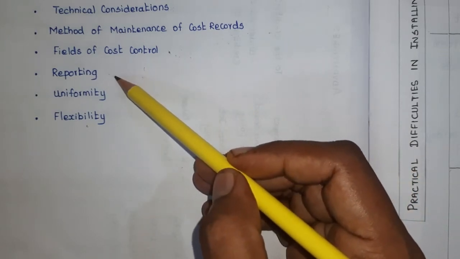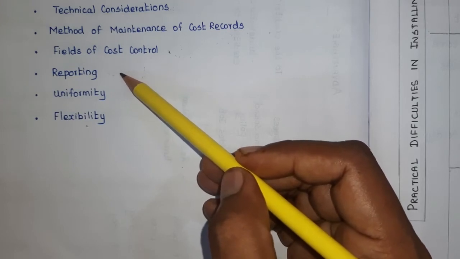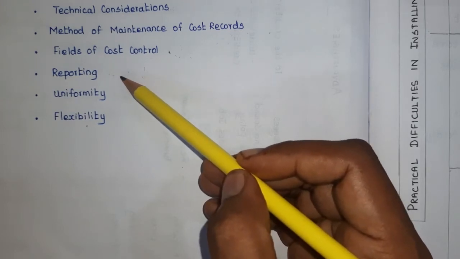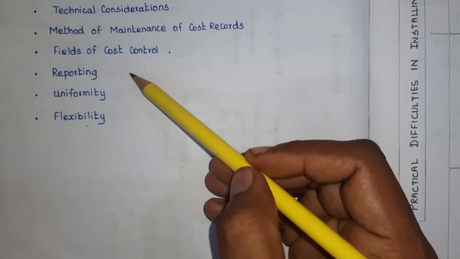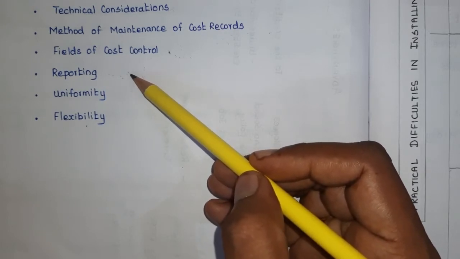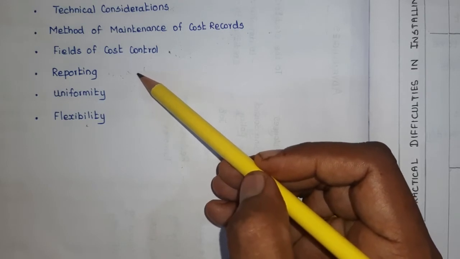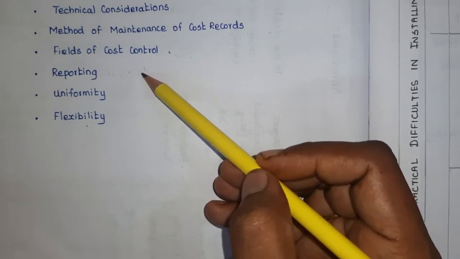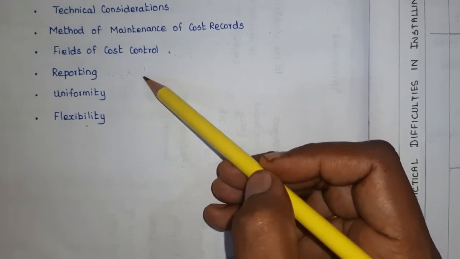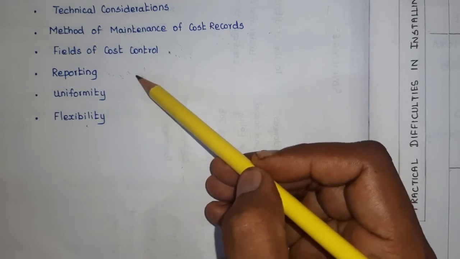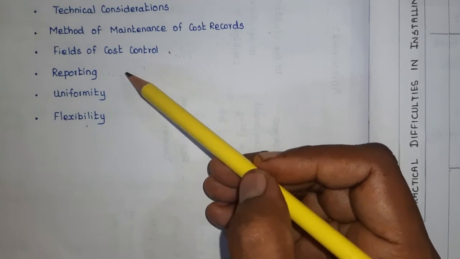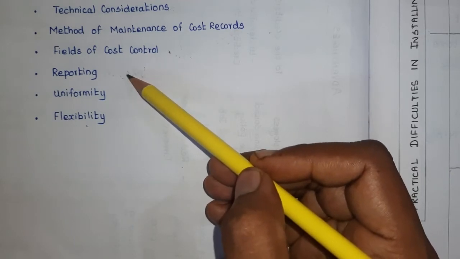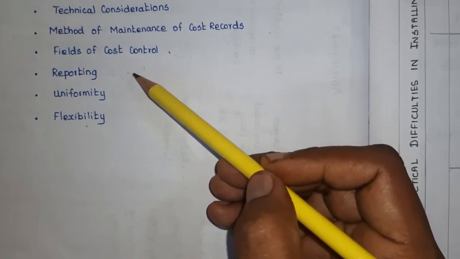The next point is reporting. Reporting is yet another factor to be considered before installing a cost accounting system. This is because the system to be installed must ensure frequency and promptitude in reporting cost data to all levels of the management. Further, duplication of reporting is to be avoided. Only that information which is relevant for the management in a particular context alone should be reported.